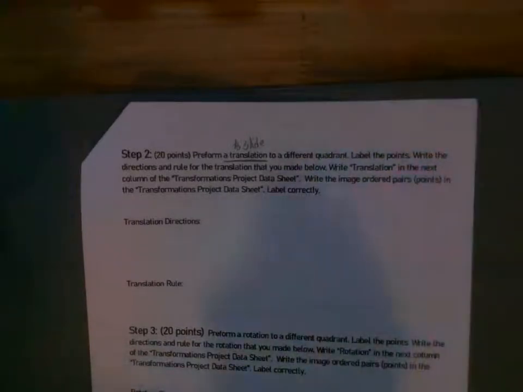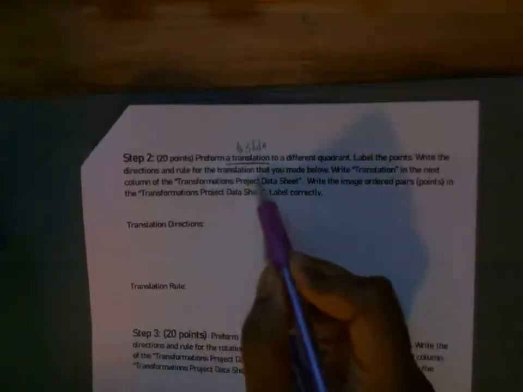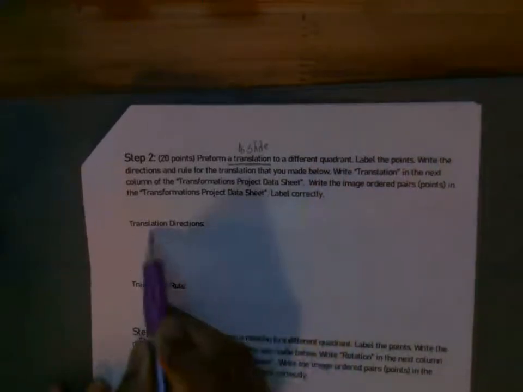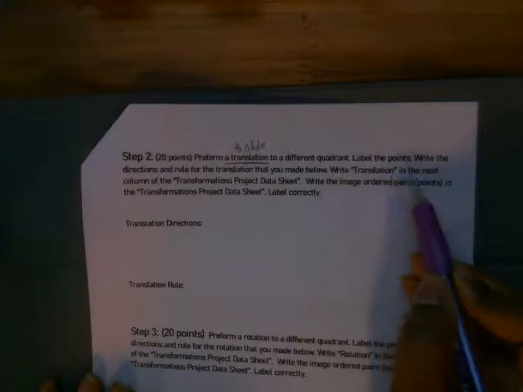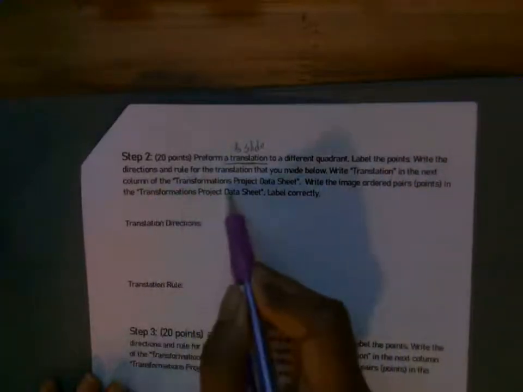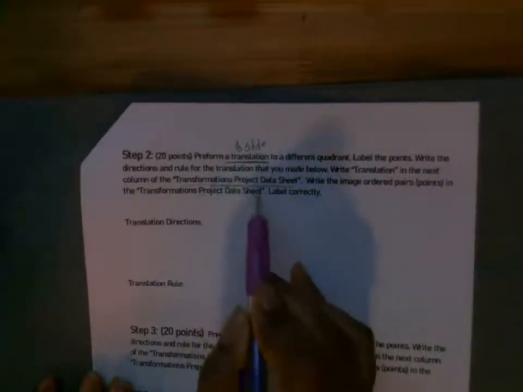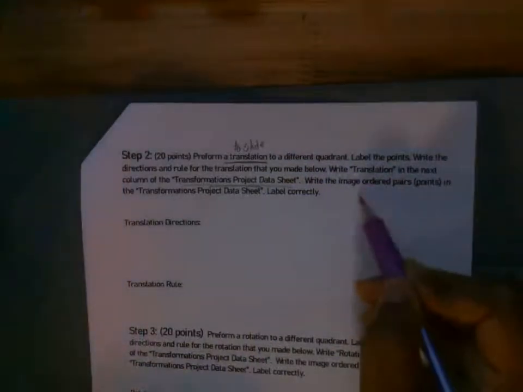It says label your points. Write the directions of the rule for the translation that you made below. So we're going to write the directions here. Then we're going to write the word translations in the next column on the transformations project data sheet. That's that table. Then we're going to write our points there. Okay, that's where we're going to write our points. So let's do the directions first.